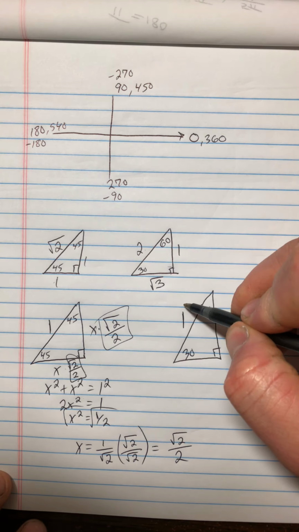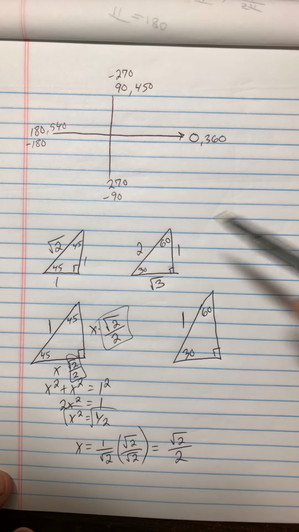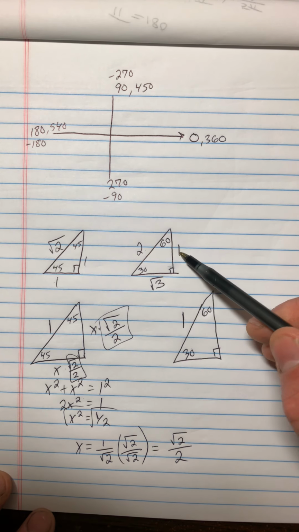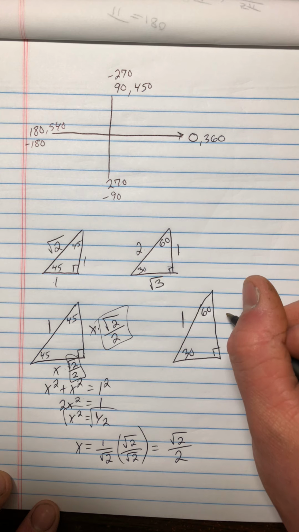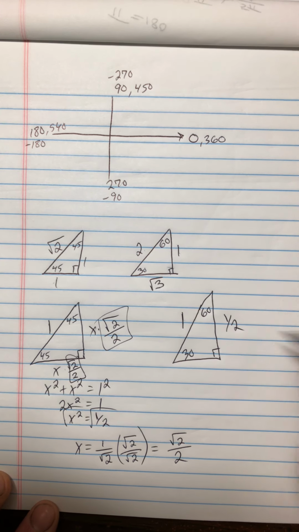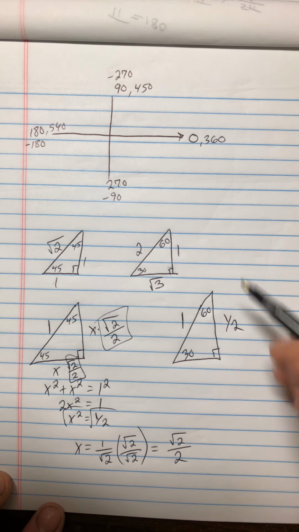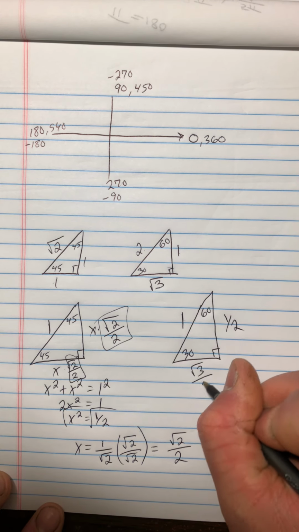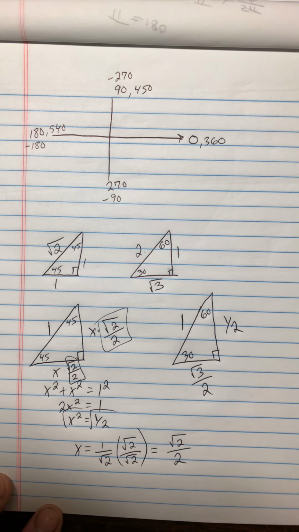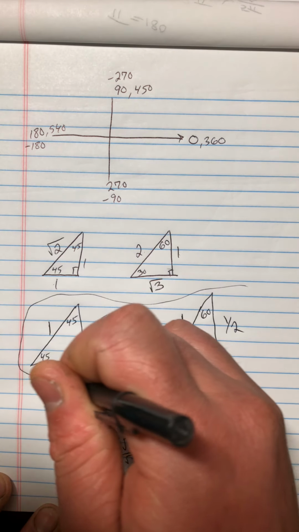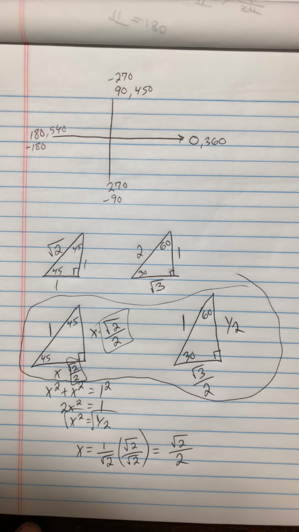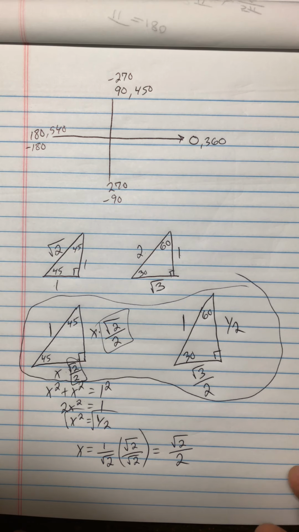That's just half of it, right? So, like, think proportions. If this is 2, now it's 1. This was 1, now it's 1/2. All right, the picture's not to scale. If this was radical 3, cut it in half, it's radical 3 over 2. So, we're going to use these ones today for our unit circle. All right.